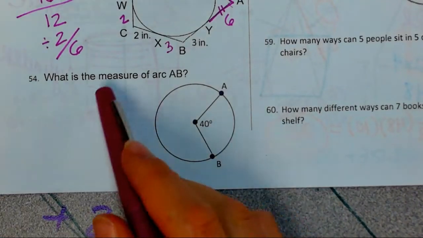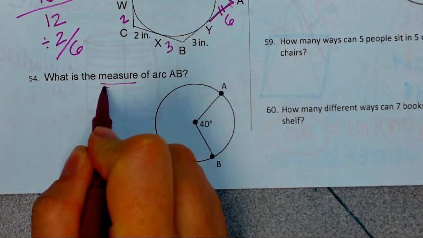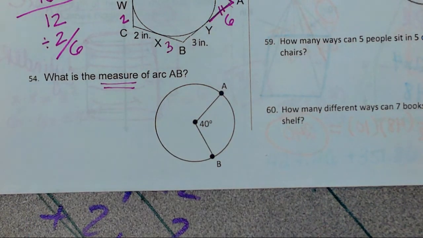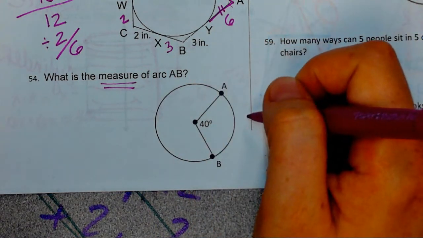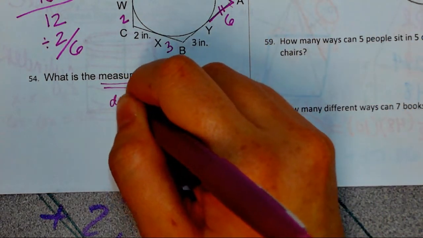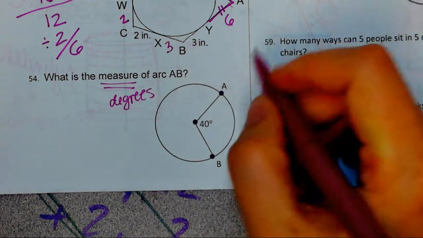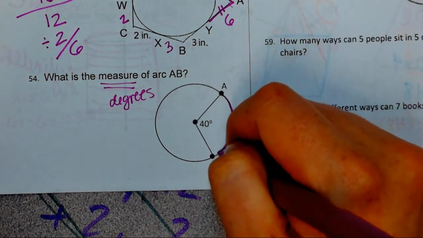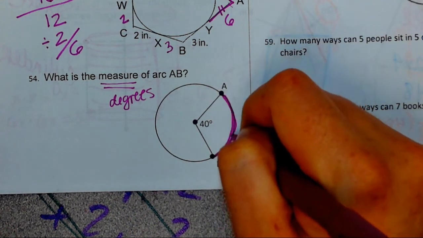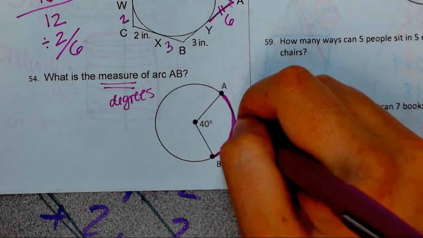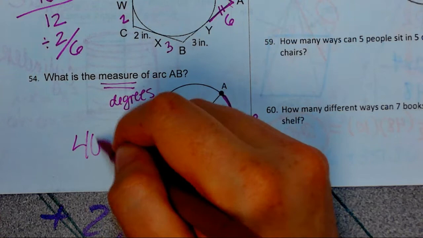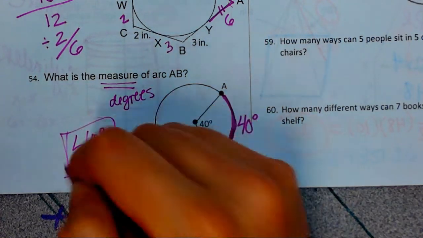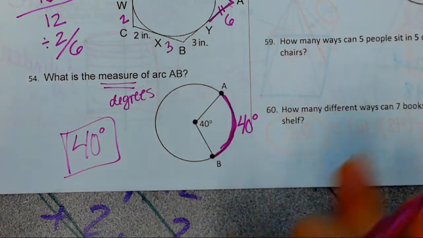Okay, so that's your answer. What is the measure of arc AB? If it's asking for the measure, and it's not asking for the length, measure is in degrees. Really, it's just knowing that the central angle is going to match the measure of the arc on the circle. So the arc would also be 40 degrees.